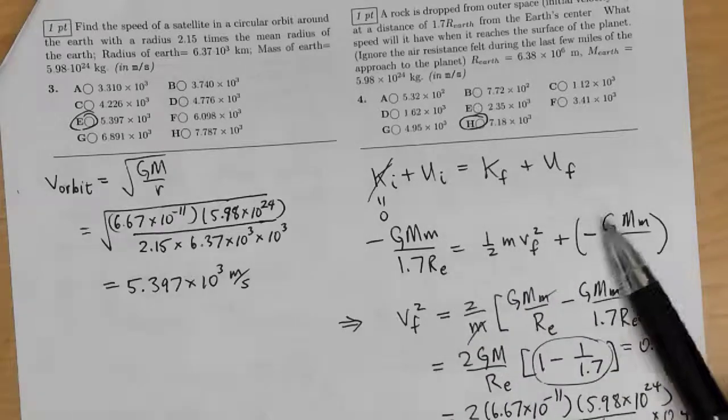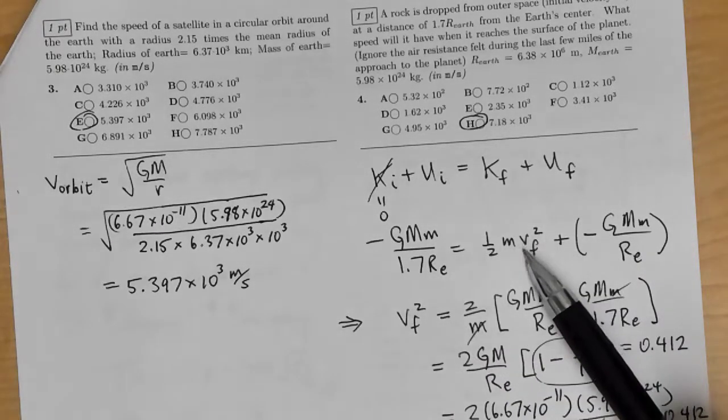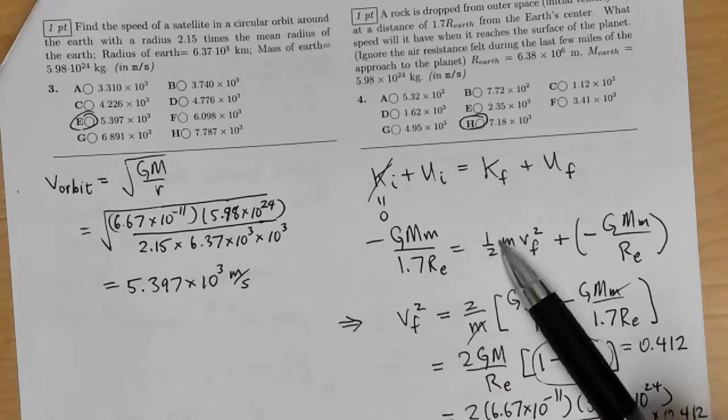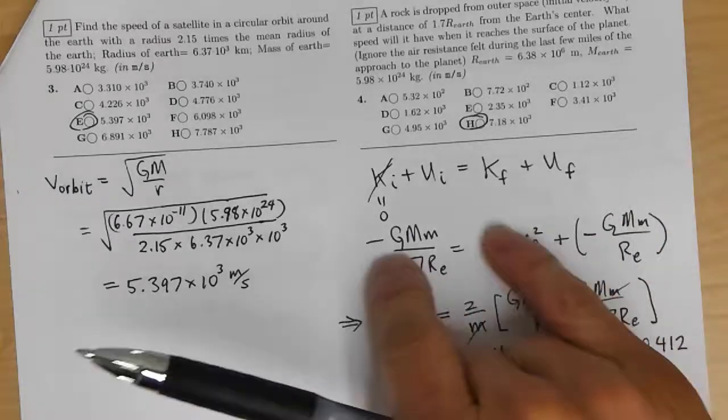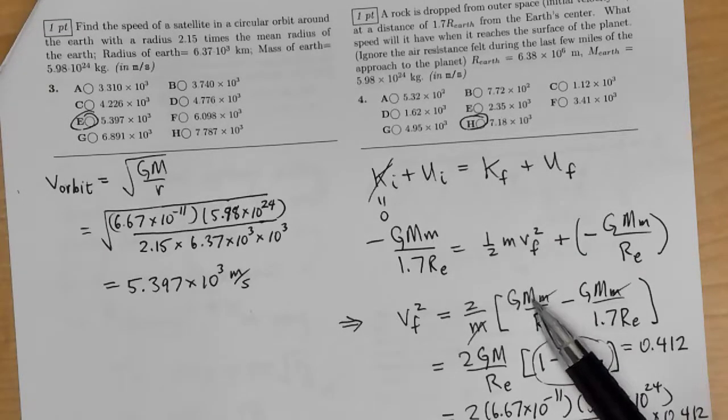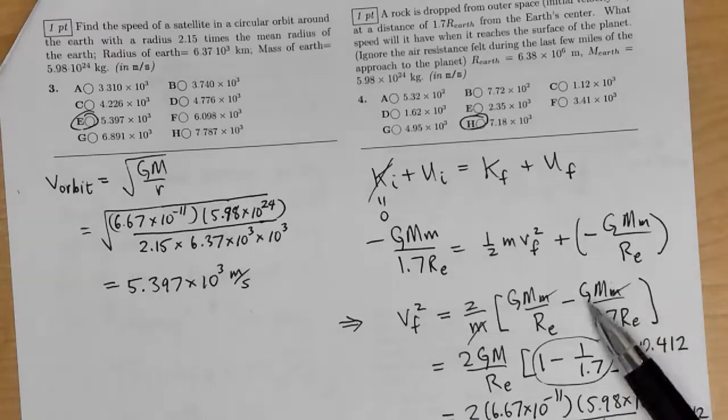Okay, so let's do some simplification here. Let's get v final squared: divide by m and multiply by 2. Bring these together. G capital M times small m, they both have those. We have an Re in both of those, but the second one has a 1.7 in the denominator.